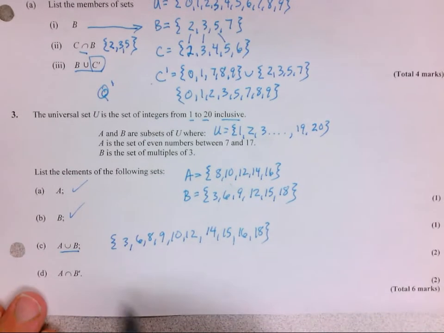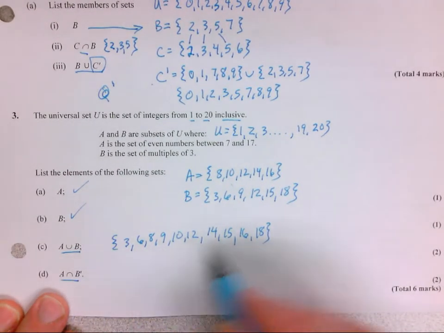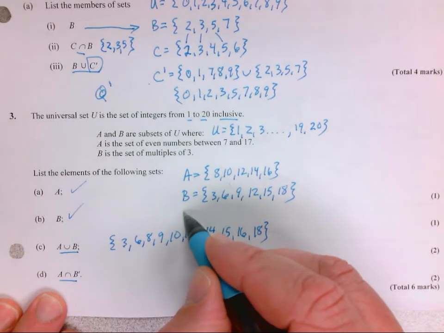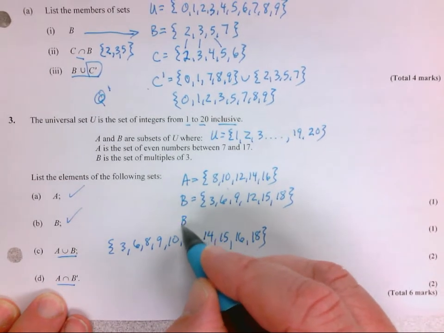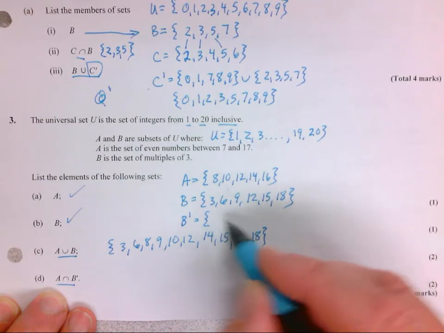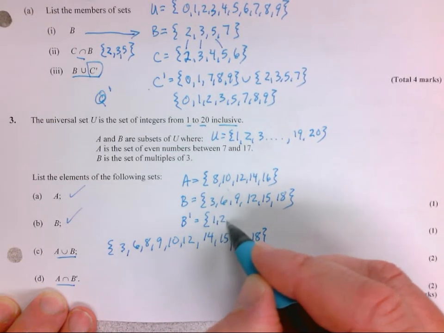And the last one says A intersect not B. So again, I'm going to write B complement right here. So it's everything that's not a multiple of 3.